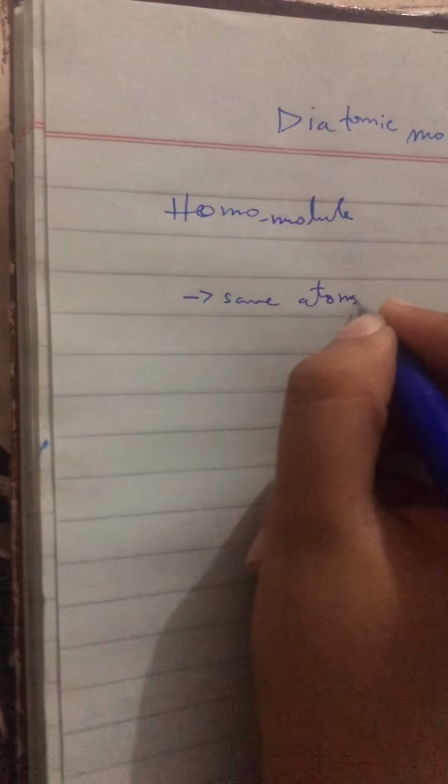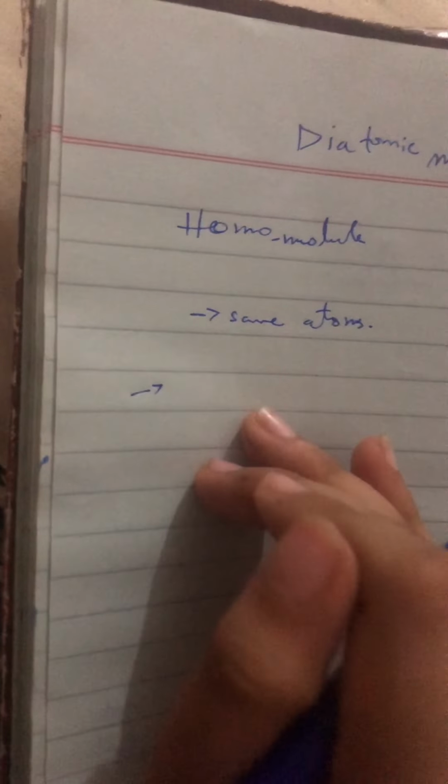What is meant by homomolecule? That having the same atoms. One important point: same atoms exert same force.